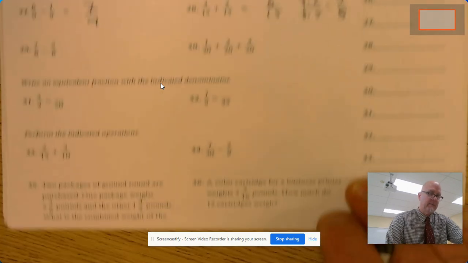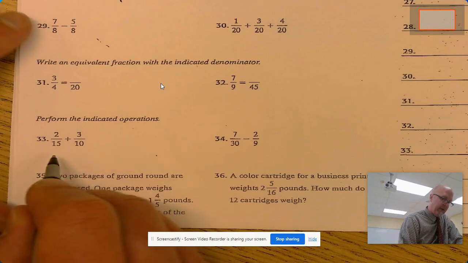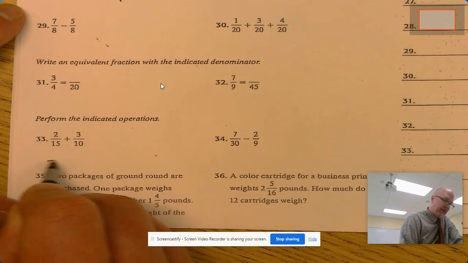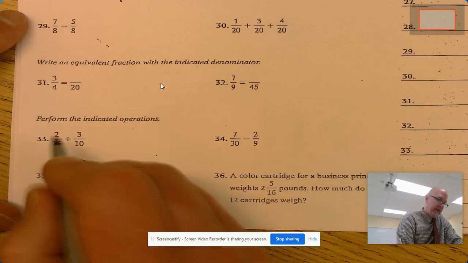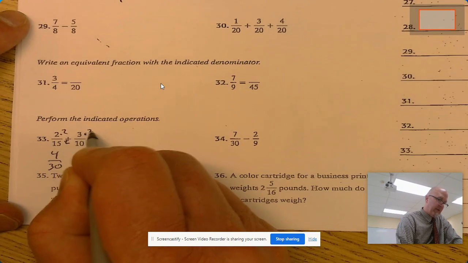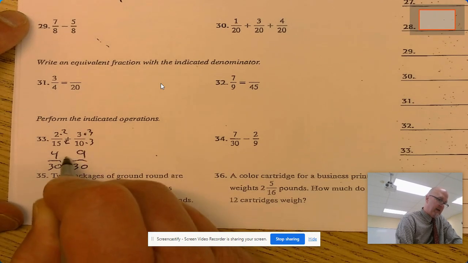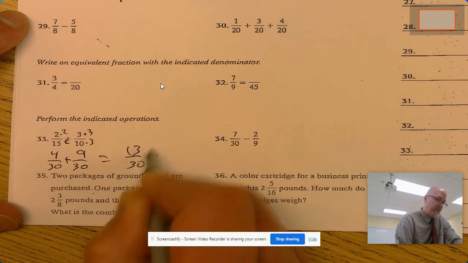Down at the bottom, we talked about what happens in 35 if I don't have a common denominator. So we decided that a good common denominator would be 30 for each of these two questions. I had to multiply this by 2 and 2, which gives me a 4. I had to multiply this by 3 and 3, which gives me a 9. And I put a plus in the middle, and the answer comes out to be 13 over 30.